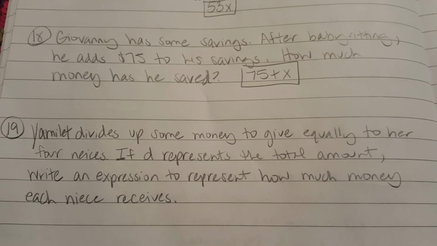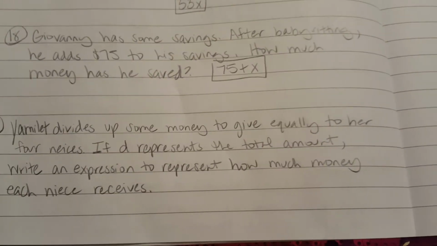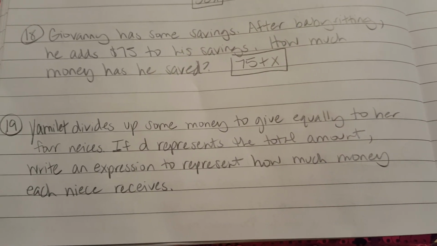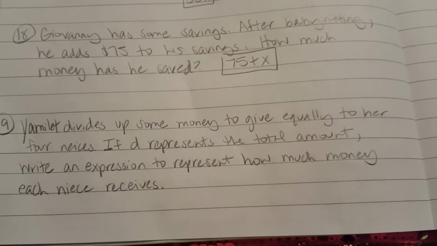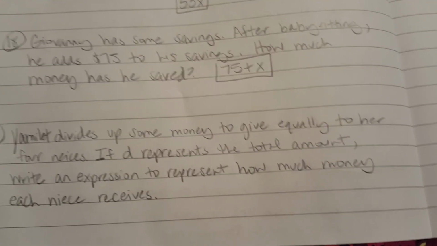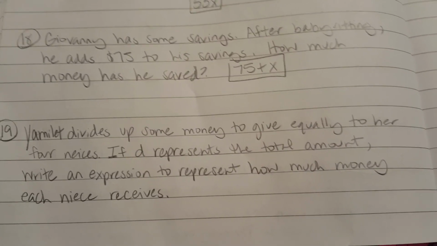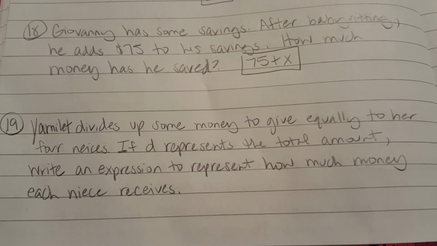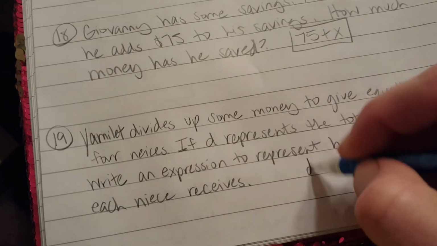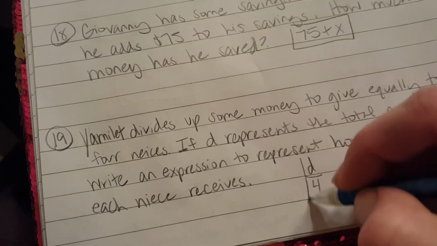Yamilet divides up some money to give equally to her 4 nieces. If she represents the total amount, I think that was supposed to say, if D represents the total amount, write an expression to represent how much money each niece receives. So D is her total amount, and we divide it by 4 nieces. So we write it just like that.